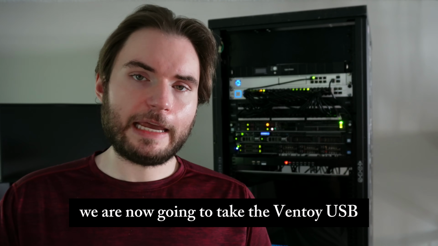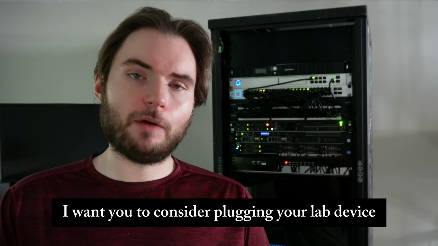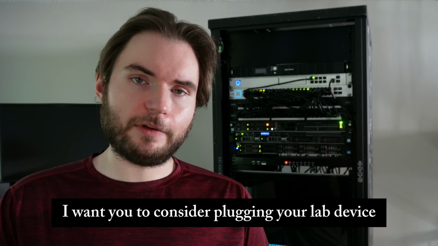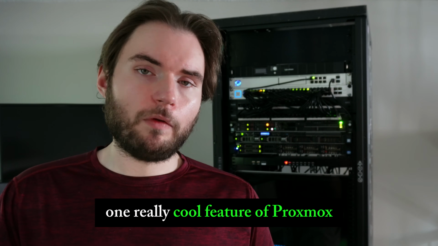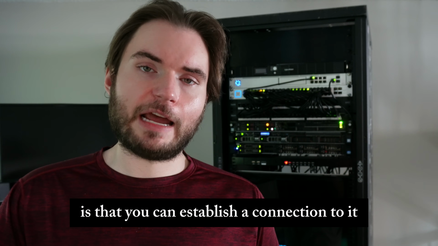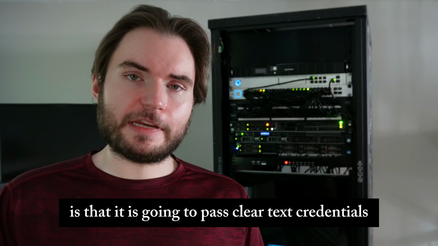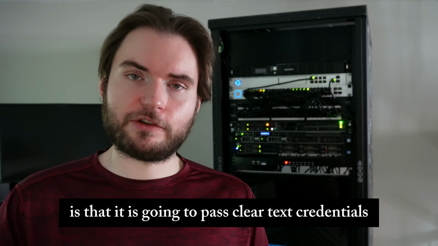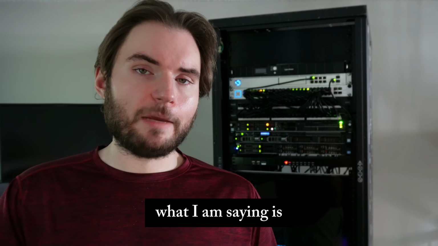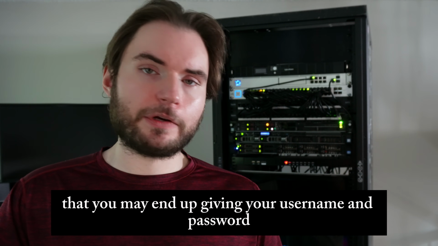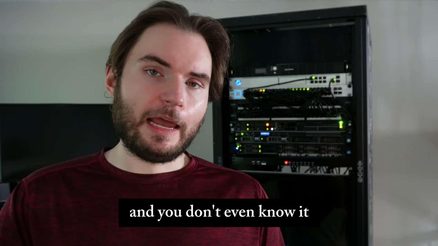We are now going to take the Ventoy USB and plug it directly into our lab device. But first, I want you to consider plugging your lab device directly into your router with an Ethernet cable. One really cool feature of Proxmox is that you can establish a connection to it over Wi-Fi if you choose so. The problem with this is that it is going to pass clear text credentials over your airspace, meaning that anybody can sniff them out. What I am saying is that you may end up giving your username and password plus other data away to those people around you and you don't even know it.